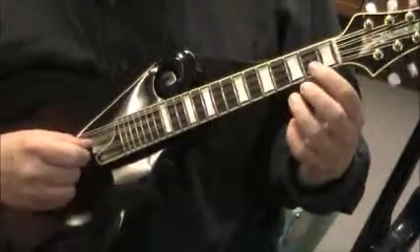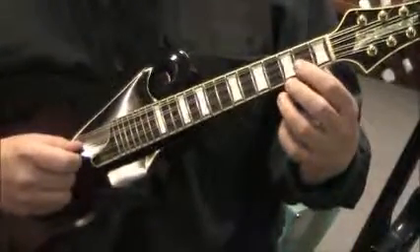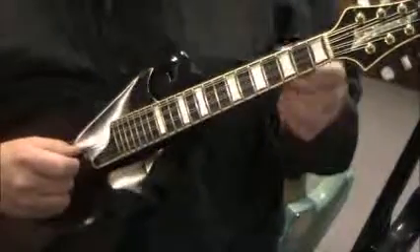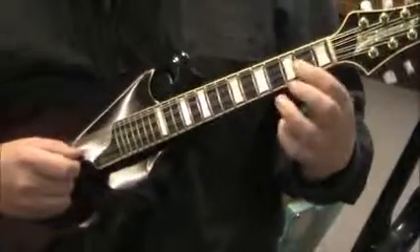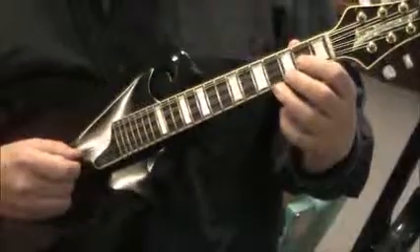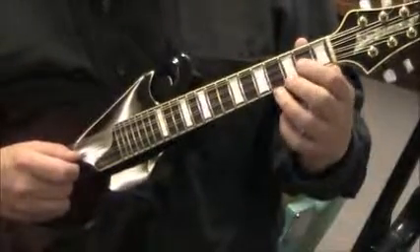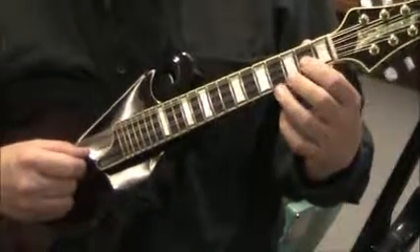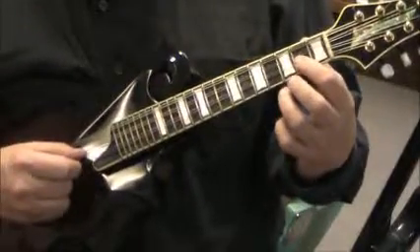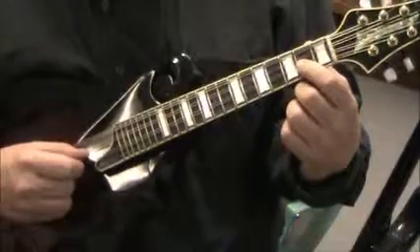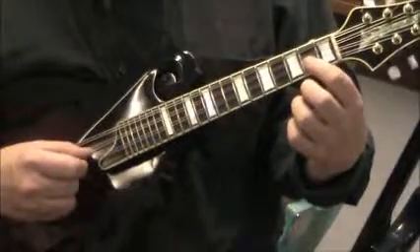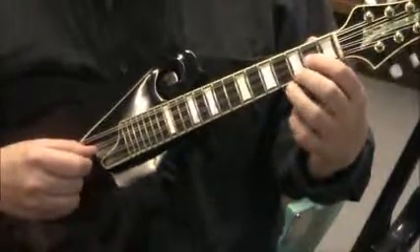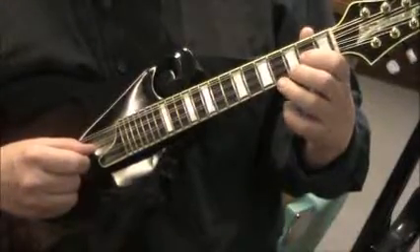The word fret also refers to this actual metal bar here, but when I refer to frets right now, I'm referring to the actual space. So instead of saying put your finger down in the 1st or the 2nd space, I'm going to say put your finger down on the 2nd fret.